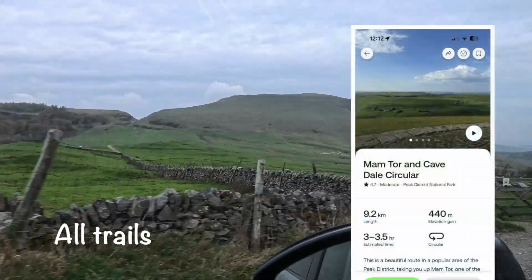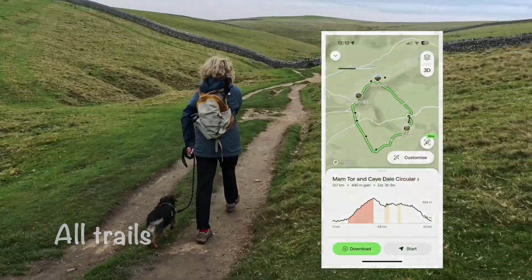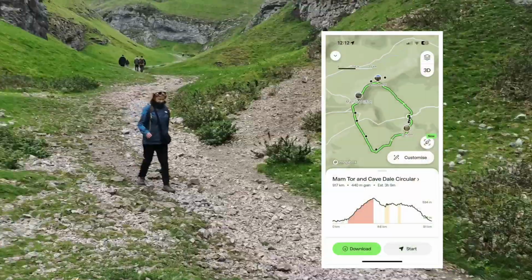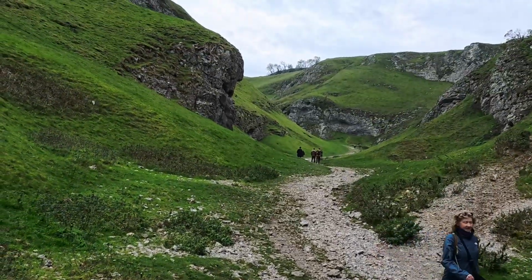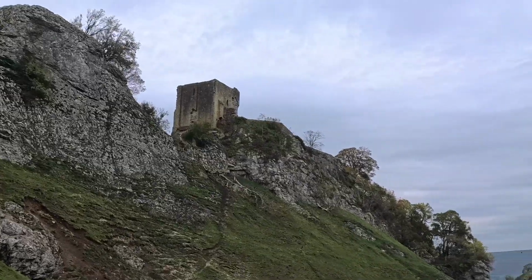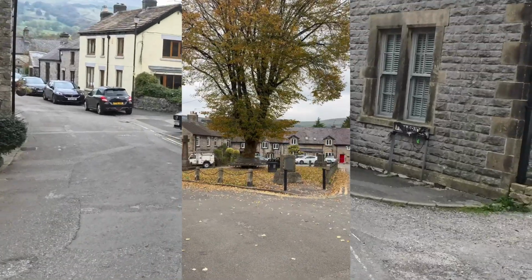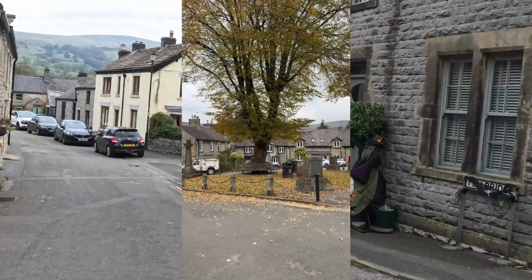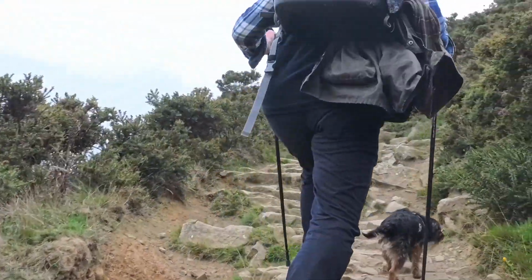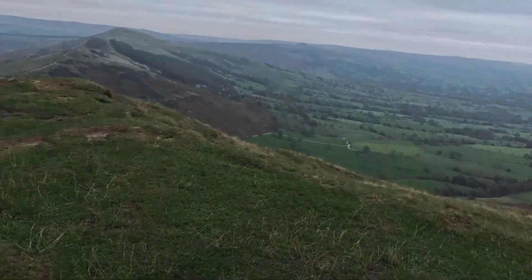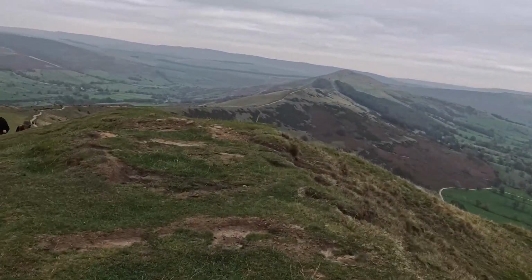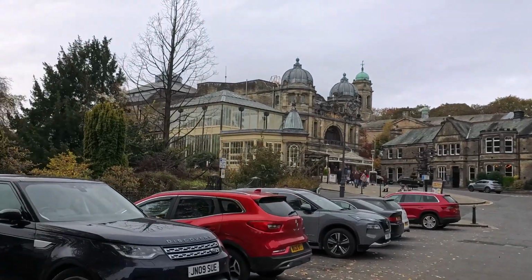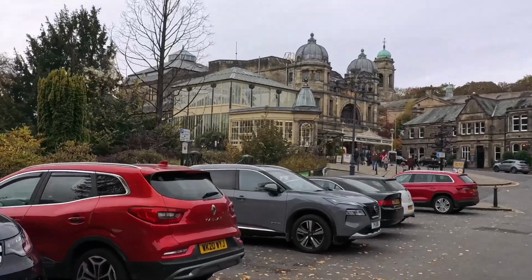Described as a beautiful route in a popular area of the Peak District. It takes you through Cavedale, views of Peveril Castle, through the charming village of Castleton, up to the Great Ridge, with beautiful views over the Hope Valley. And for us then, a stay in the beautiful spa town of Buxton.